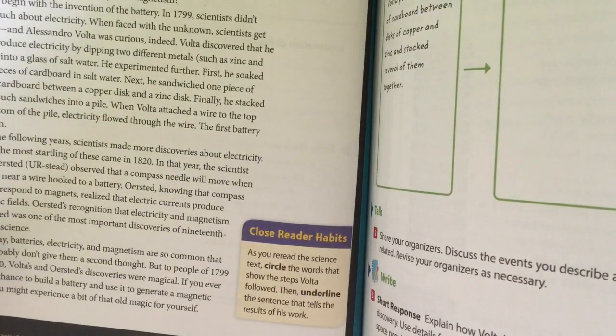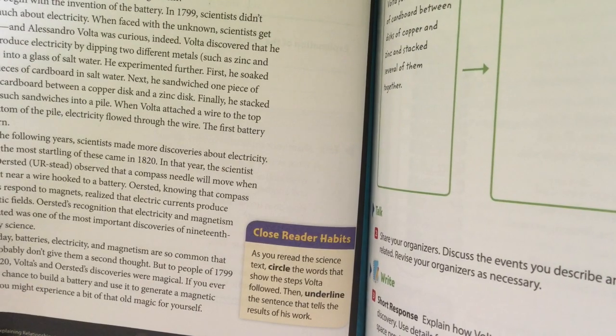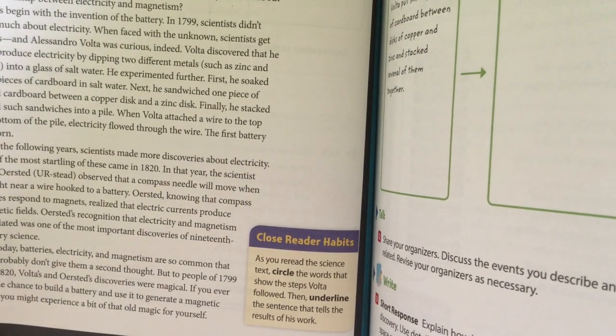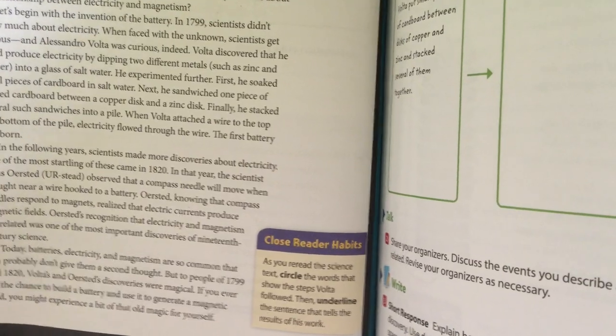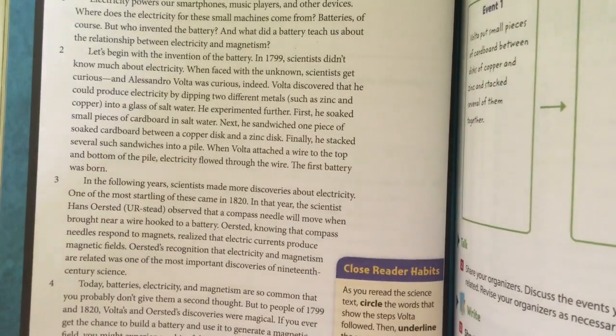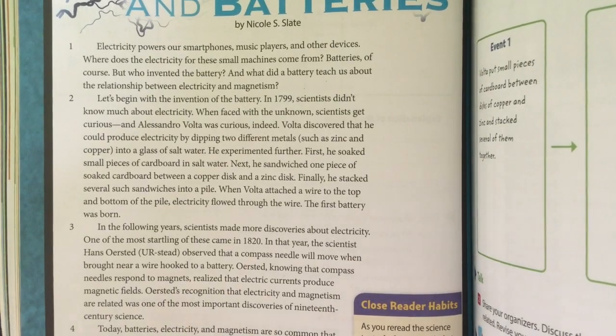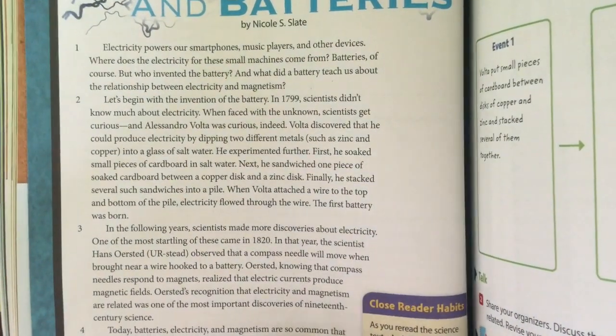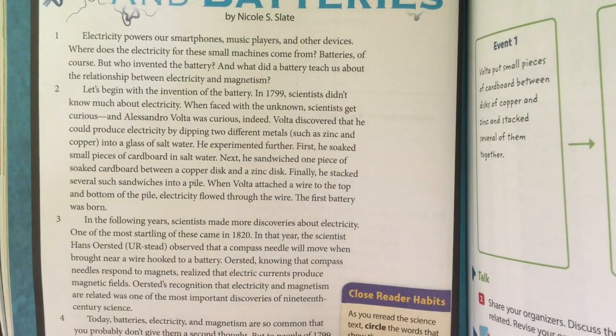Okay, so our close reader habits. It says, as you reread the science text. Now, I'm not going to reread it to you, but if you want to, you can reread it again yourself. Circle the words that show the steps Volta followed. Okay, so we want our signal words here. So we need to go back up to our second paragraph. It's labeled with a 2. And we're going to discover his steps.